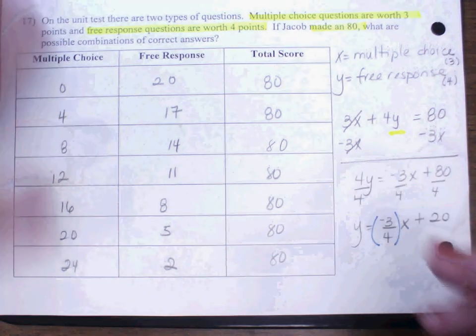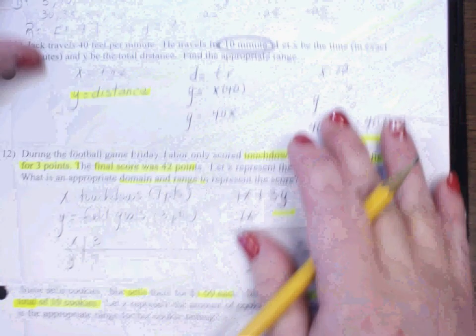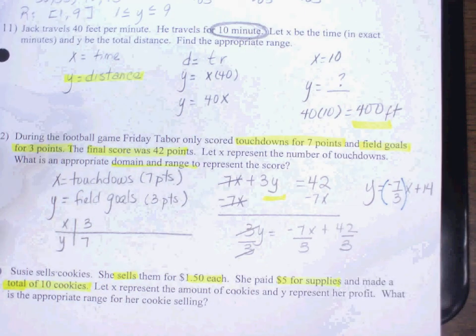Are we good? Yeah. All right. Let's go over the test.